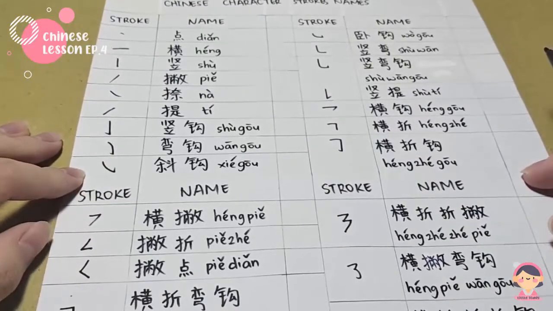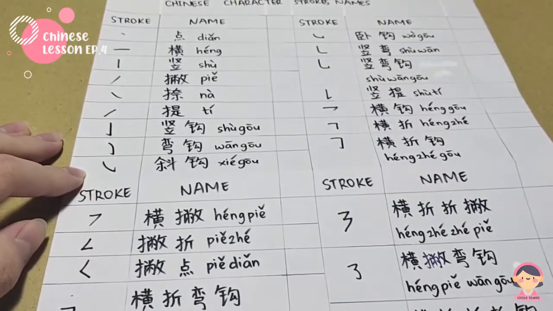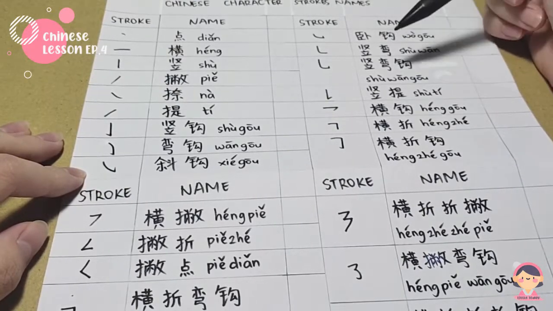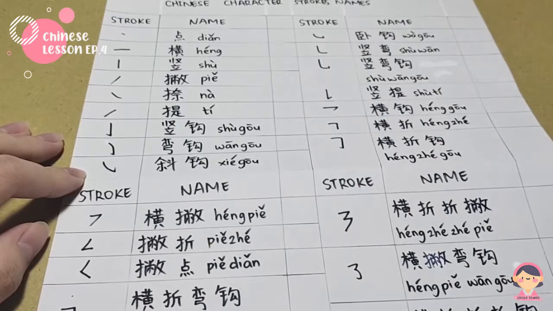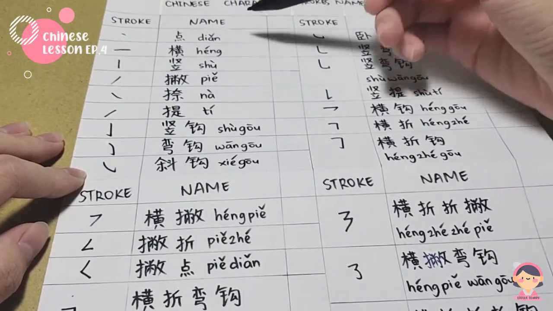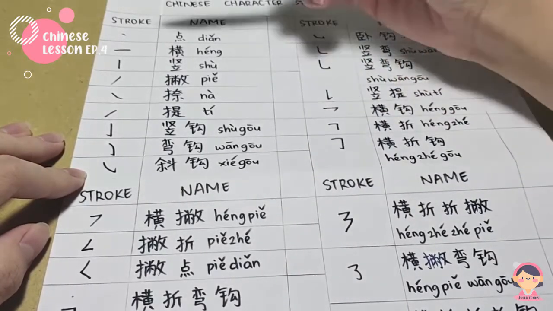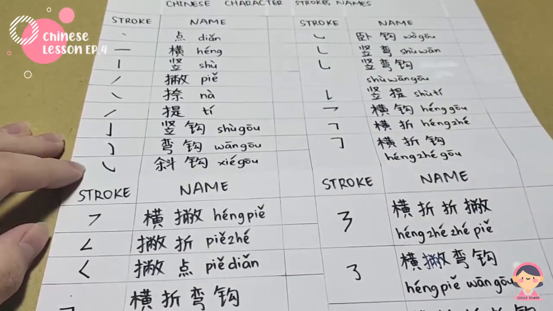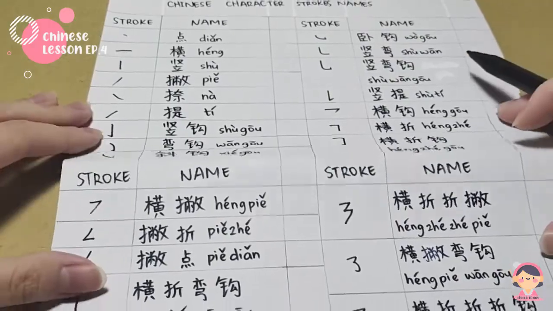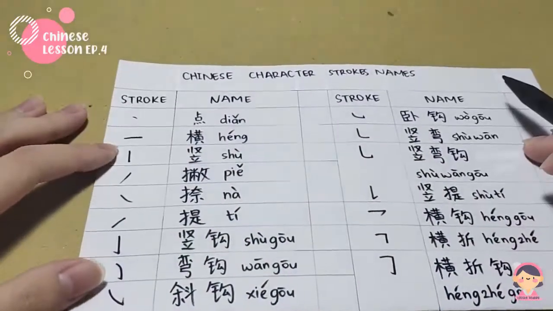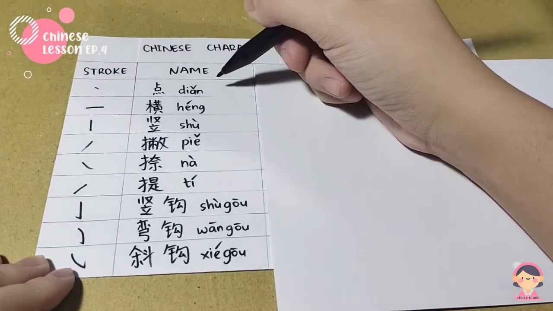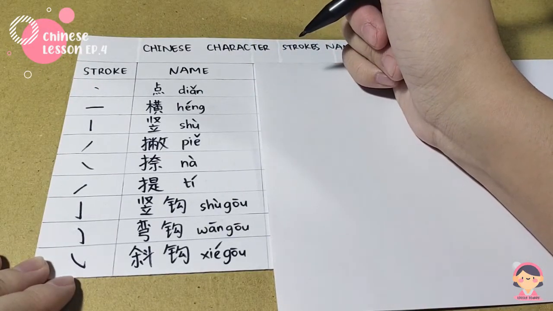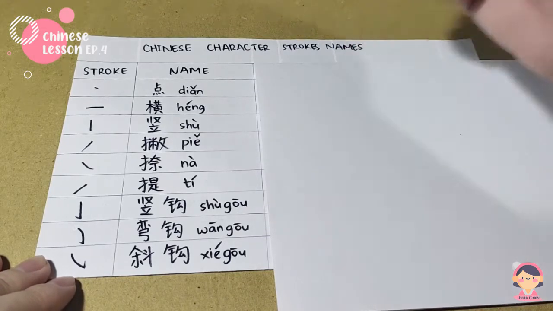So this is the Chinese characters strokes names table. And Chinese characters are the combination of some of these strokes. But don't worry, you guys don't need to remember all of the strokes names. You guys just need to know how to write the stroke and what the order is. So let's start with the simple strokes. I'm gonna read the names and then write the strokes once again. So please pay attention on how I write it and what the order is.